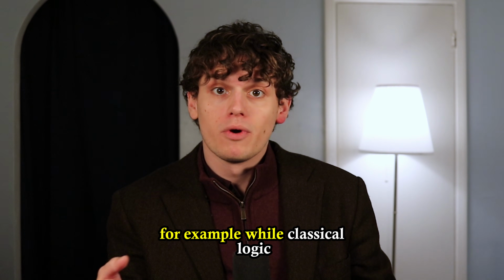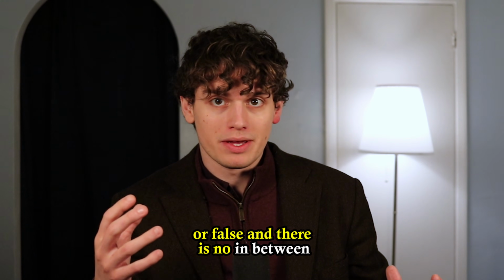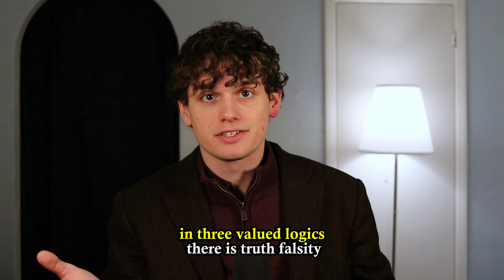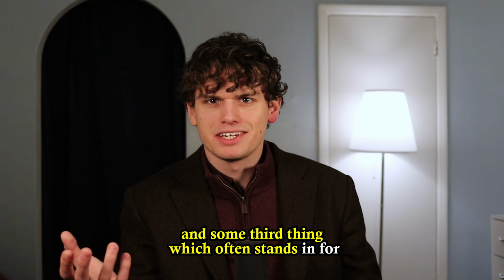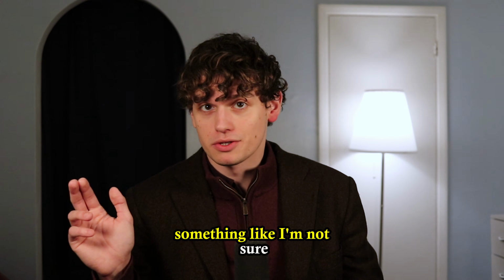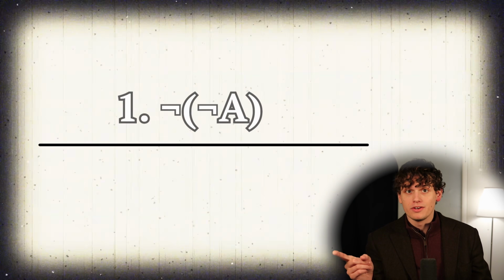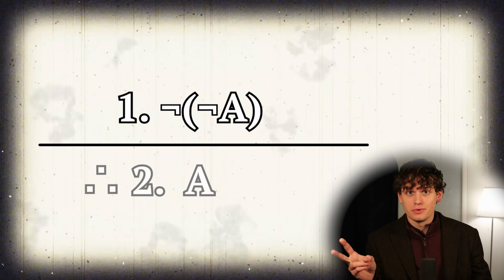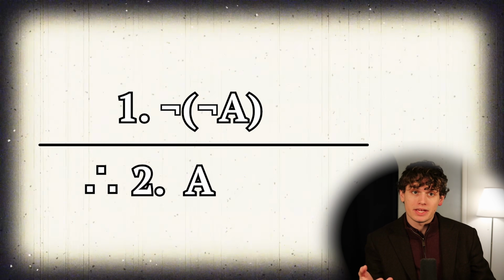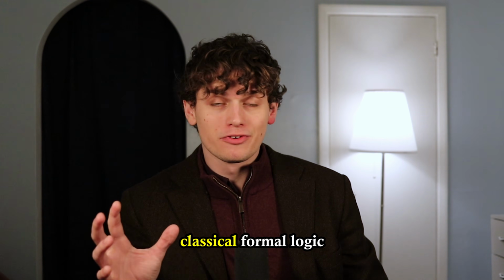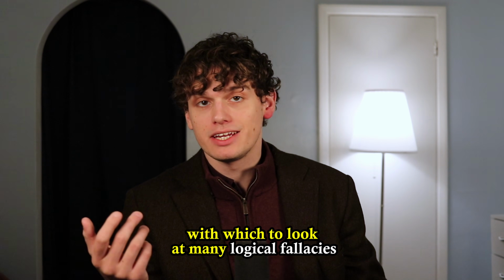For example, while classical logic states that any statement must be true or false and there is no in-between, in three-valued logics, there is truth, falsity, and some third thing, which often stands in for something like, I'm not sure. So, whereas in classical logic, the argument structure 1, not A, 2, therefore A, is valid, in many three-valued logics, it is not. Classical formal logic provides one very neat framework with which to look at many logical fallacies.